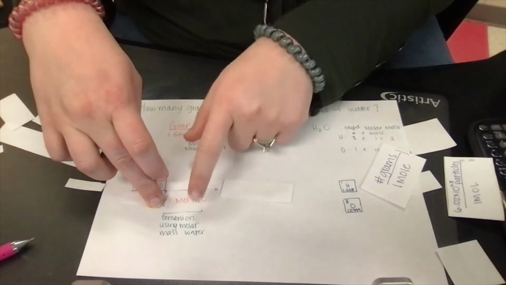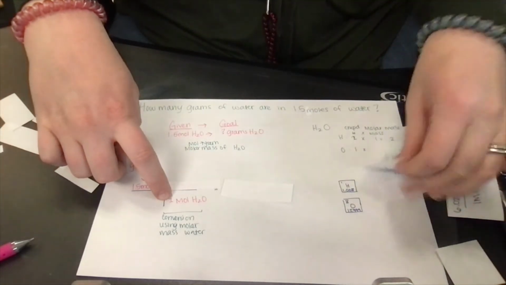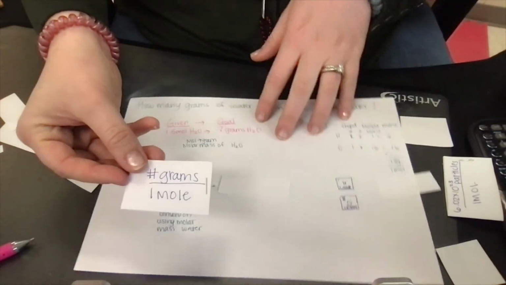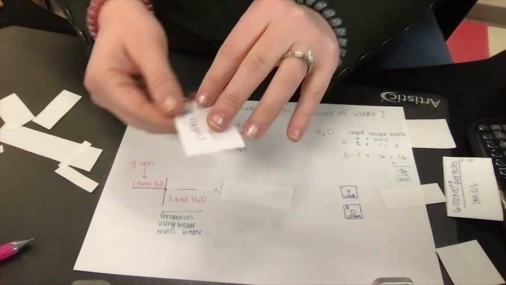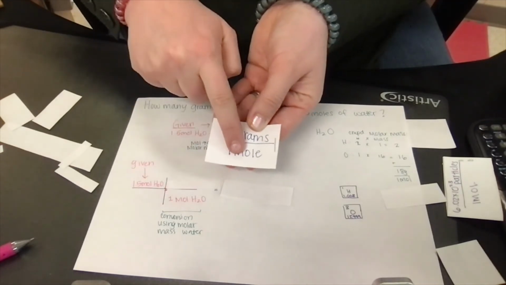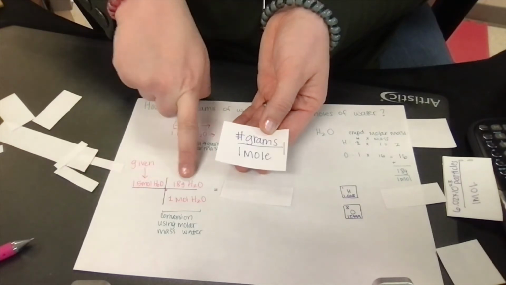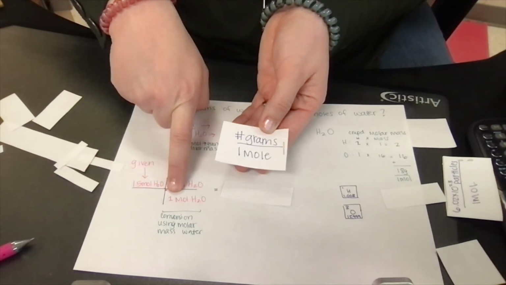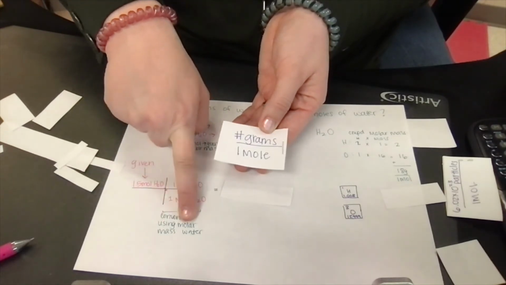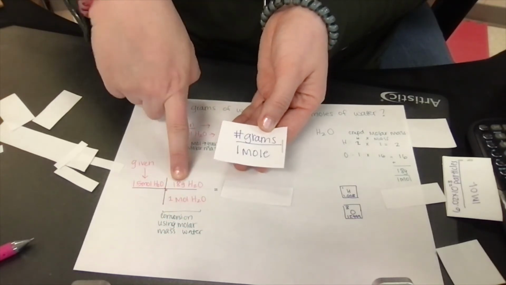Now I'm trying to go from moles to grams, so I'm going to put a 1 with it because that's what my formula looks like. So I'm going to choose the side that has moles on bottom, which is this side. Now the gram on top is what I just calculated, 18 grams of water per 1 mole. This is the conversion of using molar mass when we're trying to go from moles to grams.